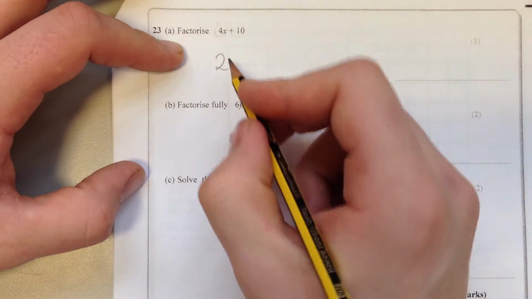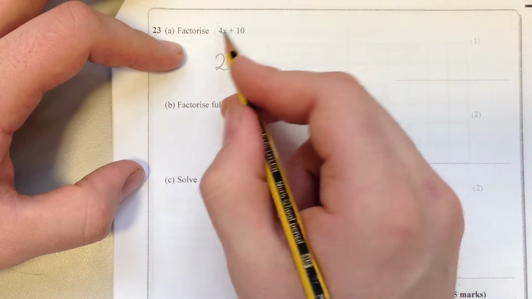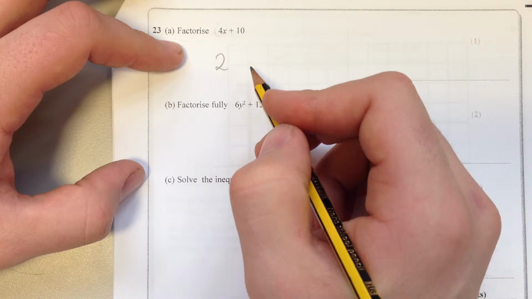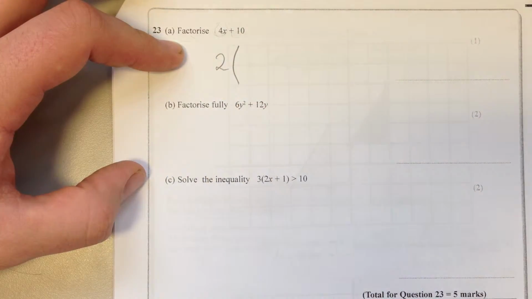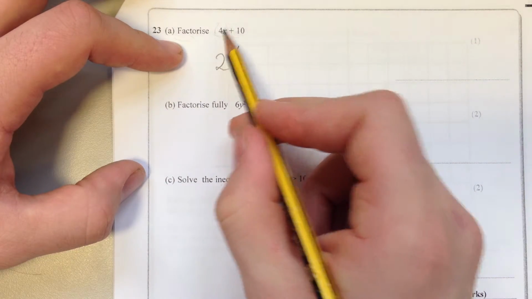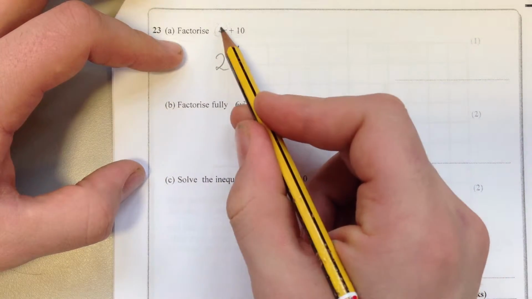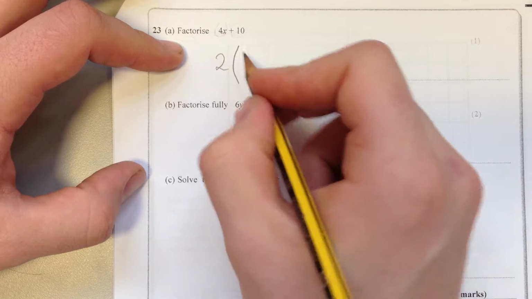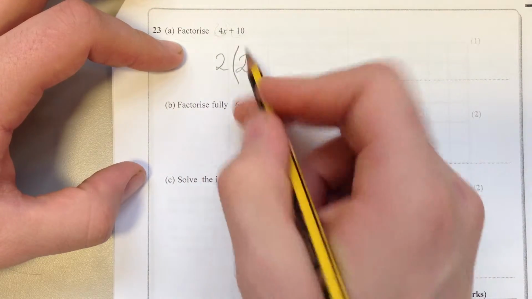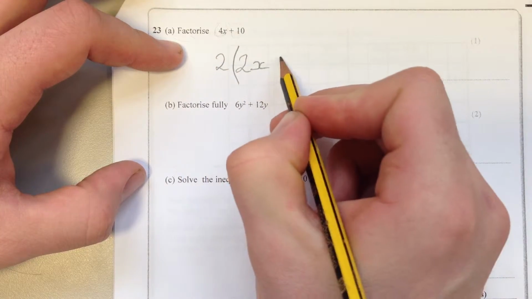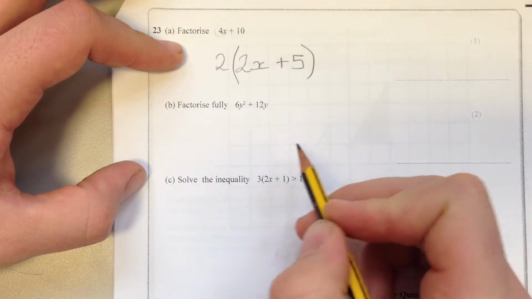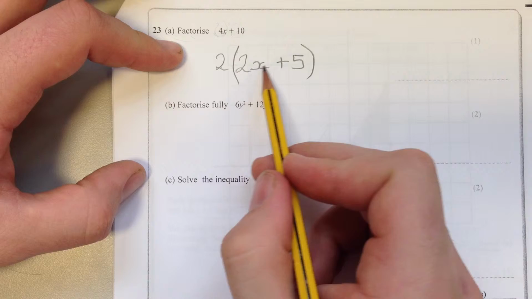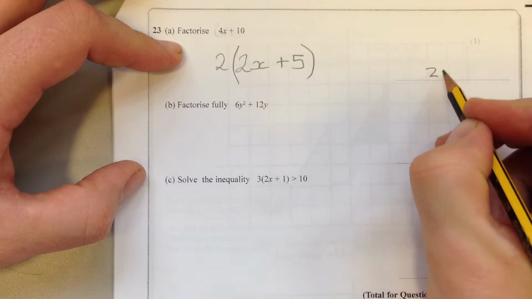So if I write that down, there's no other factors because there's no factors in the letters or anything, there's just the x in one of the terms. So that's all that goes outside the brackets. Next thing, I can divide each term by that factor. 4 divided by 2 leaves us with 2, and we've also got the x there, plus 10 divided by 2 is 5. 2 brackets 2x plus 5 is the answer, so we can write that in the answer space.